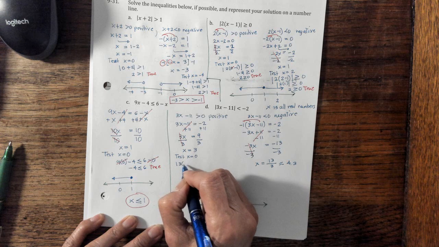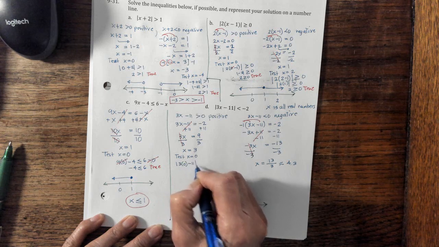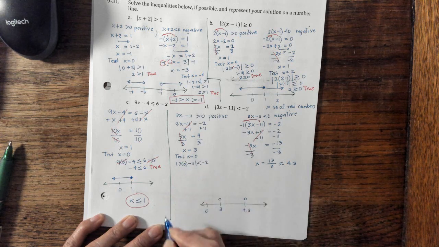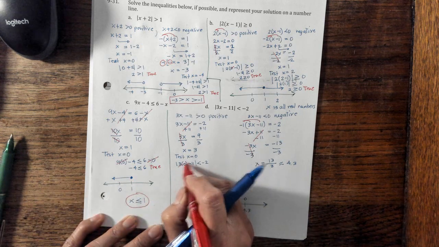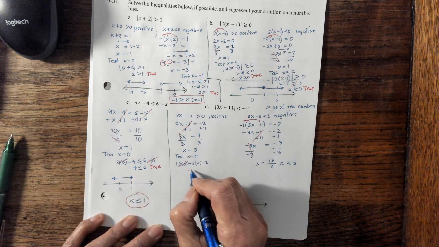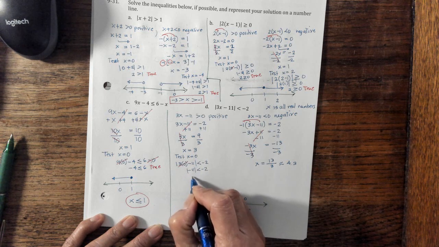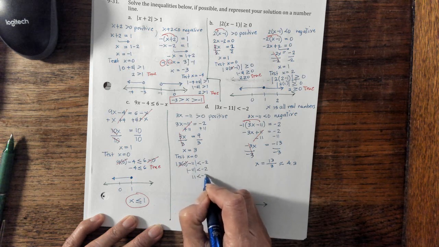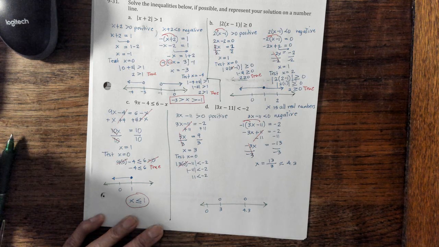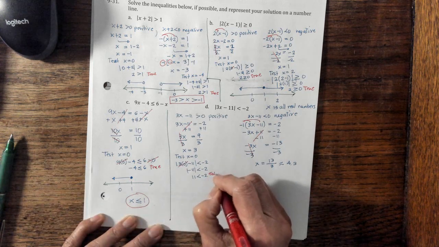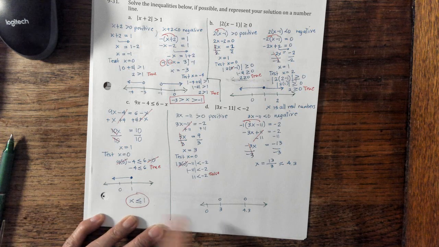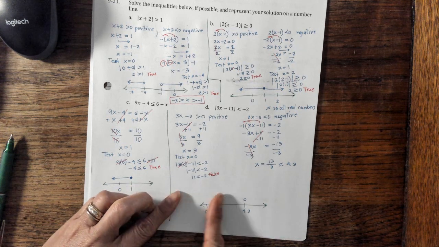So 3 times 0 minus 11, is that less than negative 2? So this will be cancelled. Is the absolute value of negative 11 less than negative 2? The absolute value of negative 11 is 11. Is that less than negative 2? This is false. Okay, therefore 0 is not on this side.